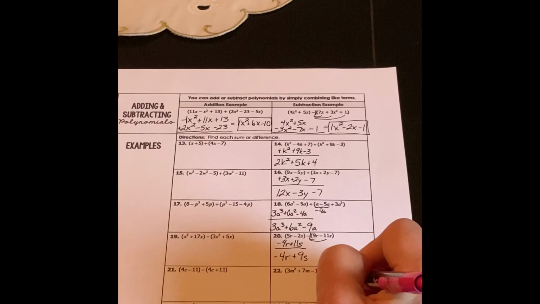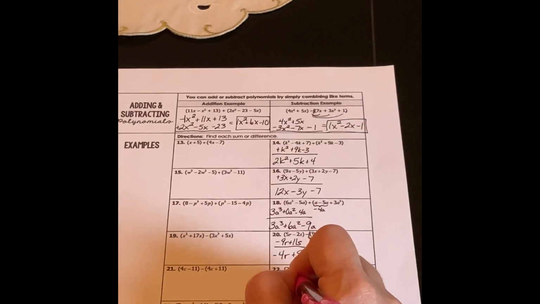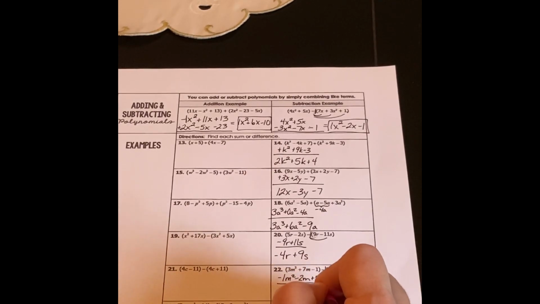22, negative 1 comes in to all three of those terms. So 3m squared looks good. Here my m squared is actually going to be a negative 1m squared. 2m is going to become a negative 2m. And negative 5 will actually become a positive 5. Now combining, we have 2m squared, positive 5m, and a positive 4 when we put them together.